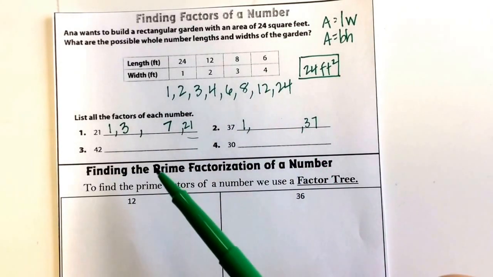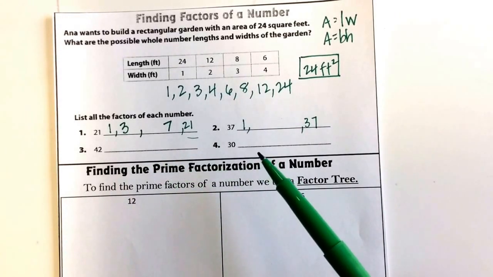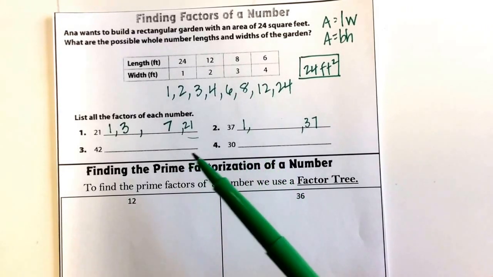Okay, so I'm going to give you a second. I want you to try to find the factors of 42 and 30. If you'll pause this video until you've completed 3 and 4.